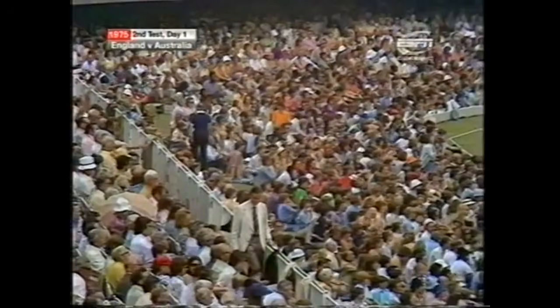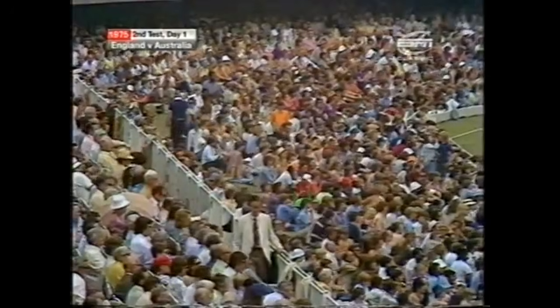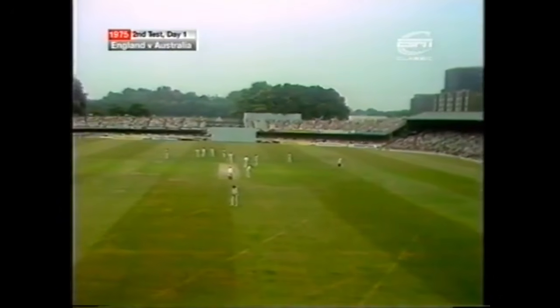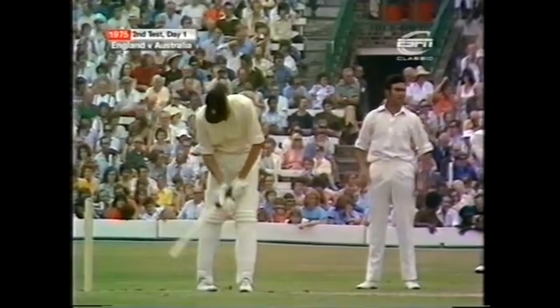This Lord's ground slopes from left to right as you look at your screen, and anything played away on that side, where Greig played that onto the onside, batting at the nursery end, really does race away across the outfield, and the outfield is very fast.